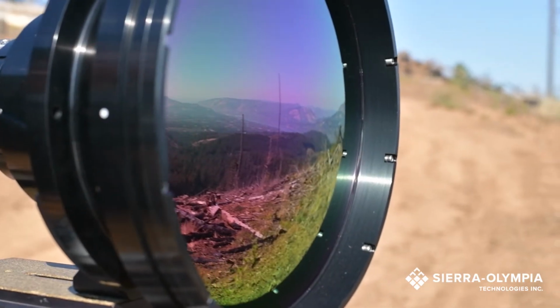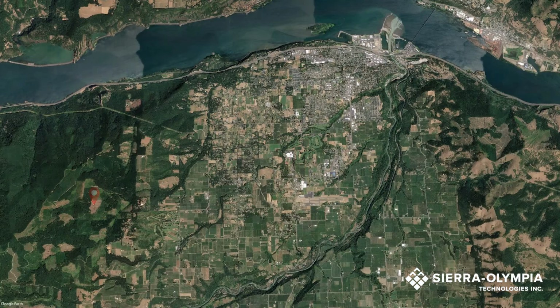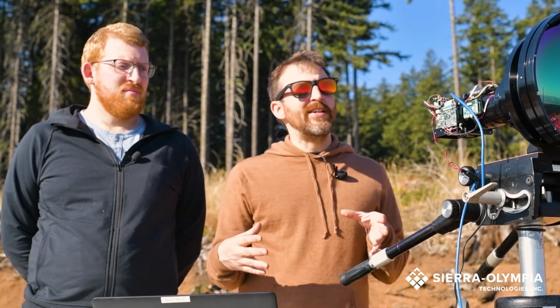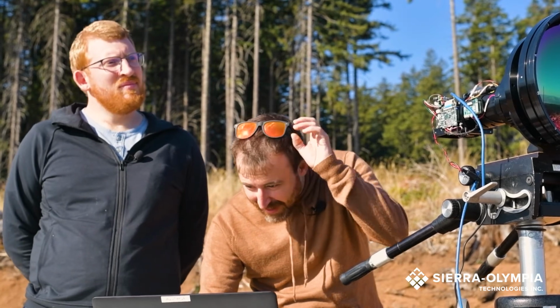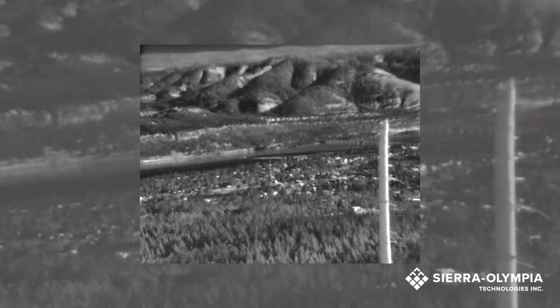So for this target, we are looking over the Columbia River, and there's a sandbar on the river, and our colleague Andy is down on the sandbar right now. He's got a small DJI Mavic Pro drone, UAV, and he's going to launch that Mavic Pro, and we're going to see if we can detect, recognize, or identify that vehicle.